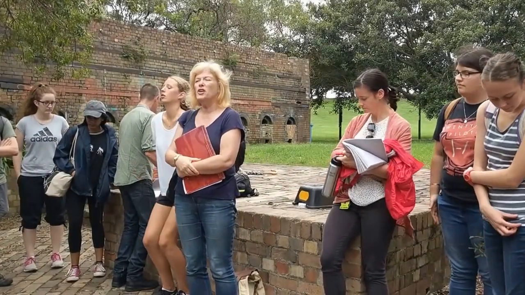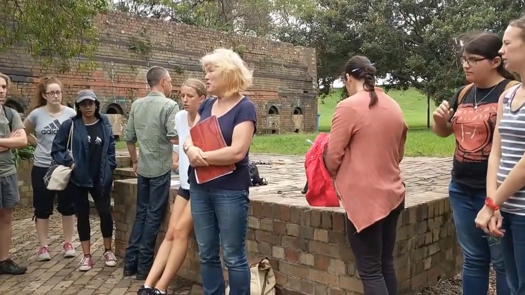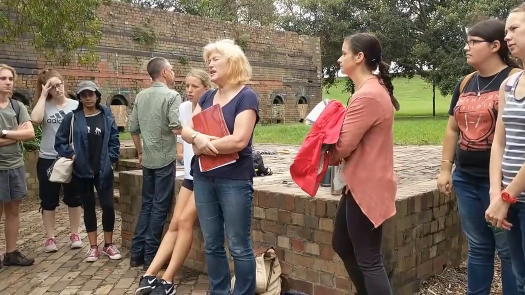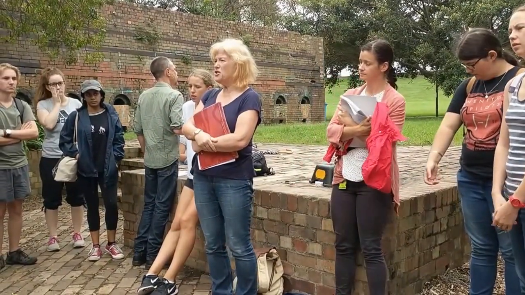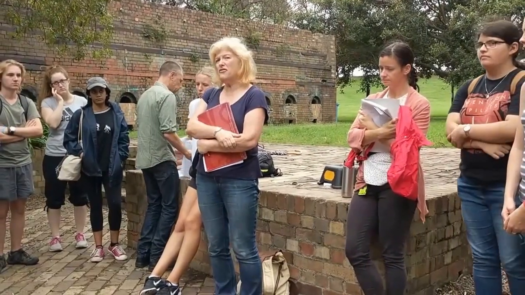What we're doing, we're here to start off the project, I suppose. It's going to be running through the semester. And what you're doing, this is your field site for collecting samples. And this is the information that you're going to provide to the City of Sydney Council on biodiversity in this park. So it's around invertebrates.